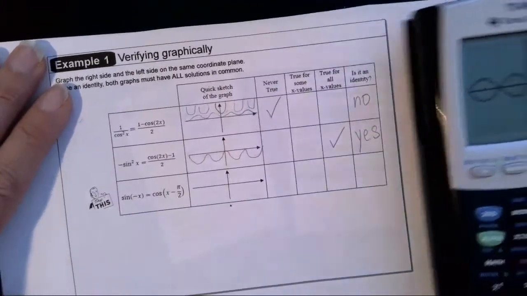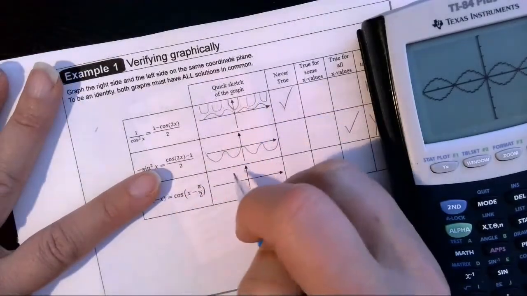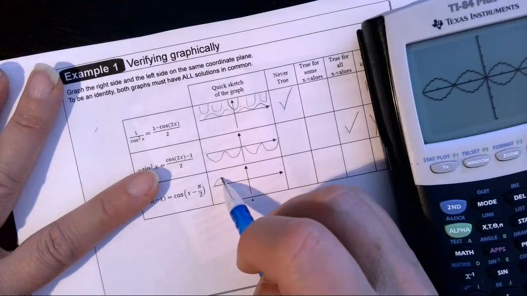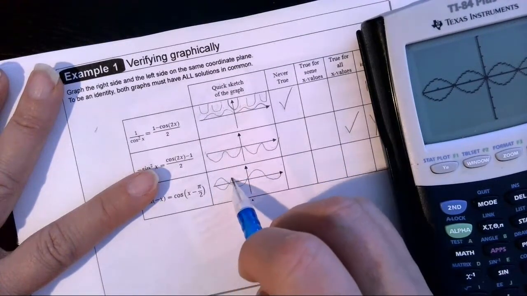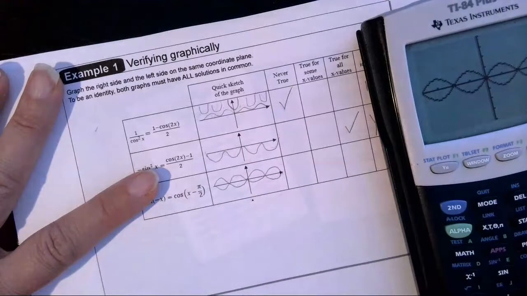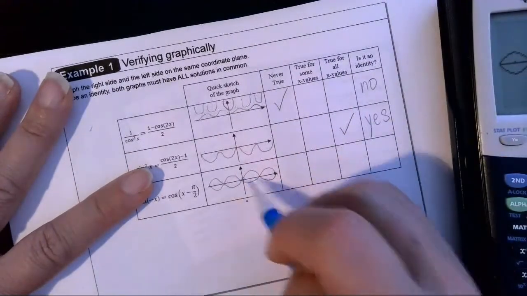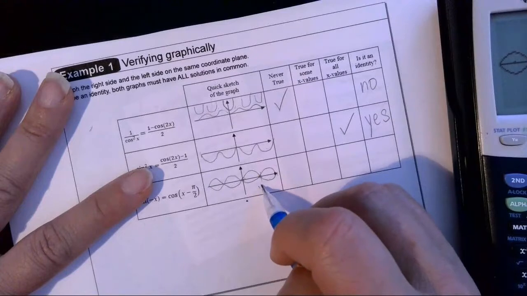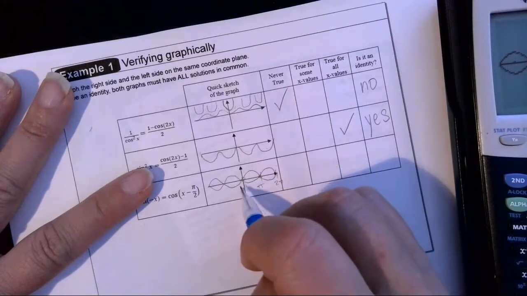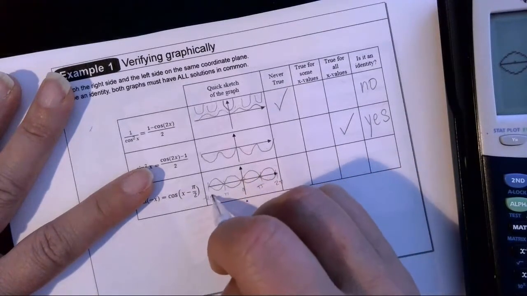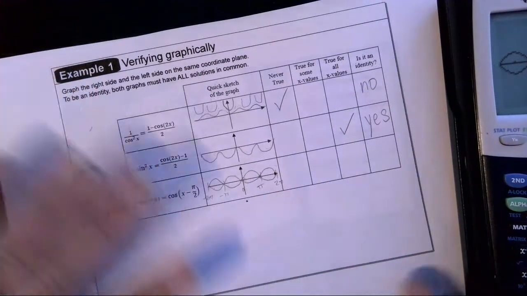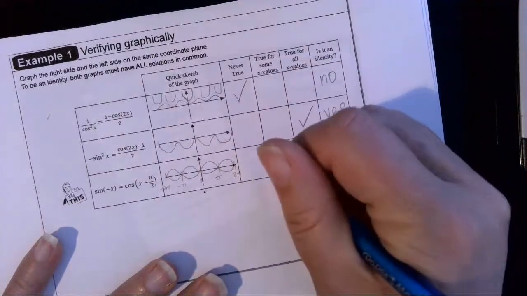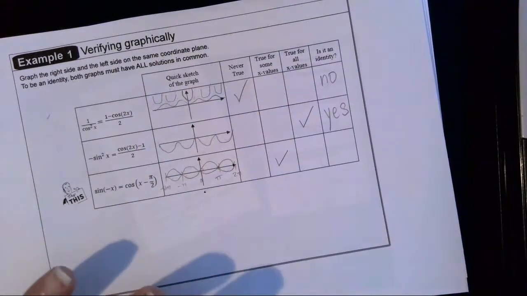So when we go ahead and sketch that picture here on our notes paper, we kind of have figure 8s going back and forth. There we go. And so you can see here at 0, at pi, at 2 pi, at -pi, -2 pi. Those are the points where the graphs are intersecting, but those are the only points they have in common. So we're going to put our check in the true for some x values column.